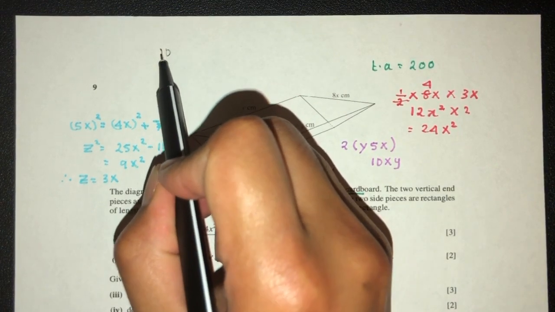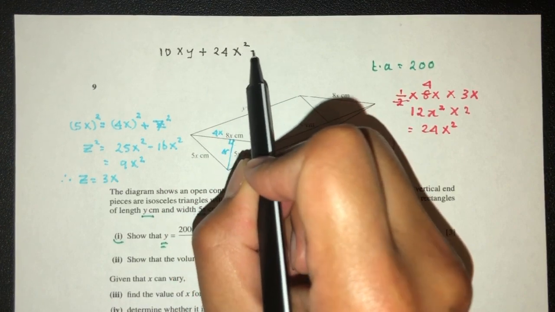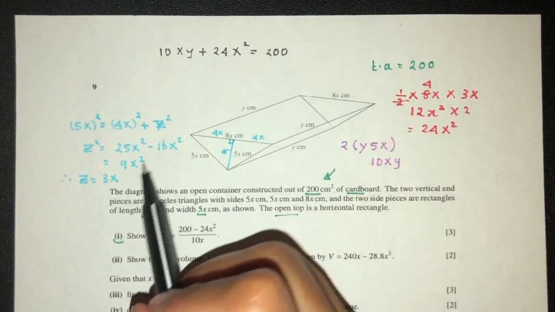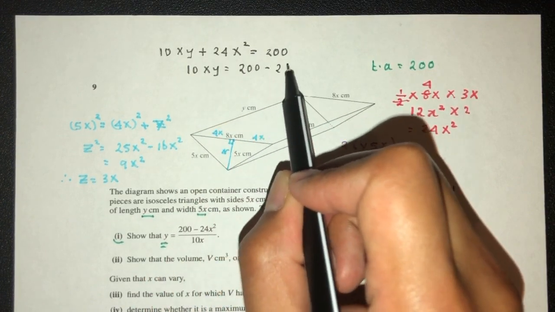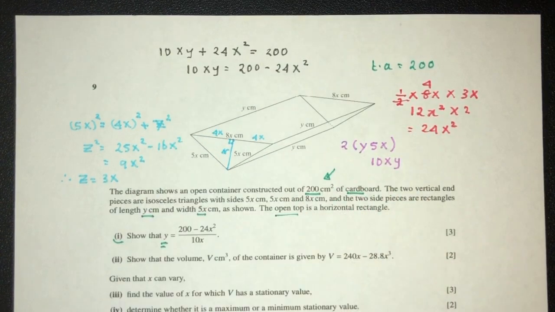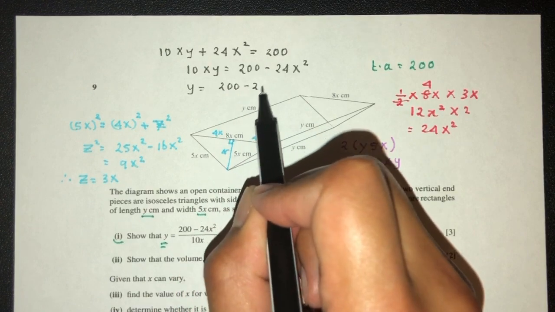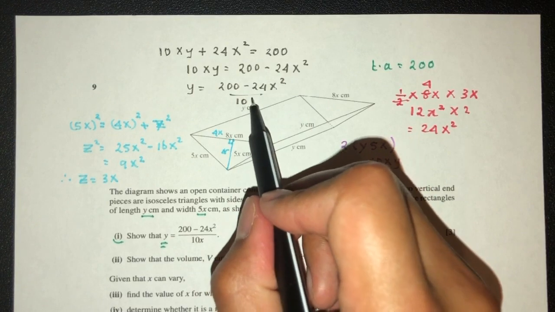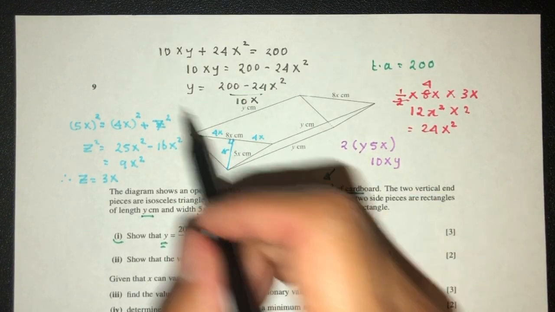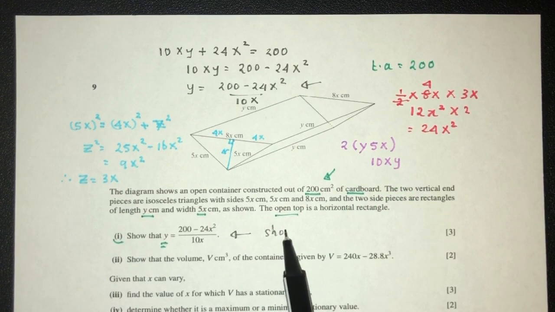So we have 10xy plus 24x squared is equal to 200. Now we have 10xy is equal to 200 minus 24x squared. Now we can simplify. y should be 200 minus 24x squared divided by 10x. So again, you can see this is exactly shown as required, right here. Shown as required. That is part 1 of the question.